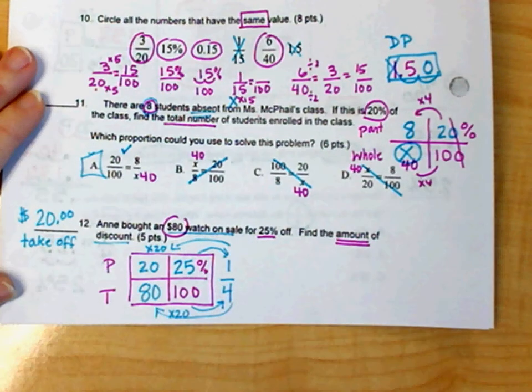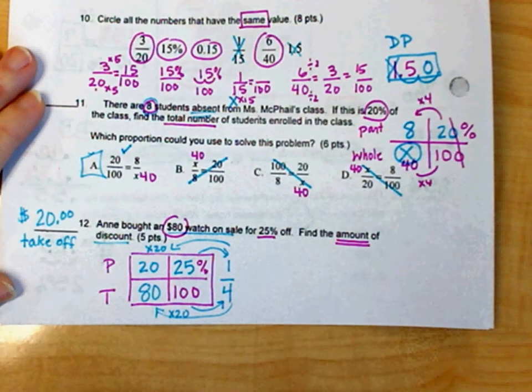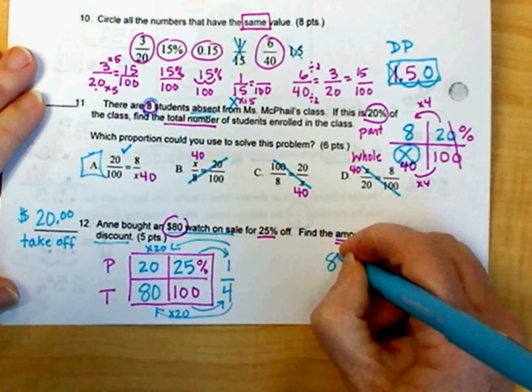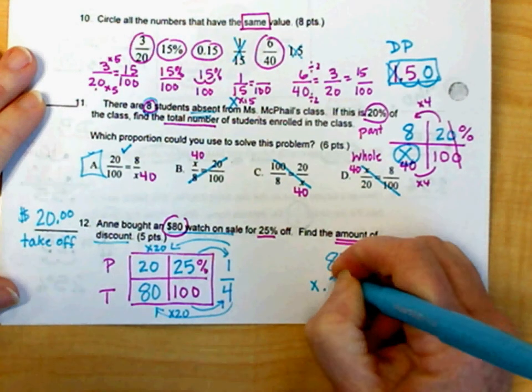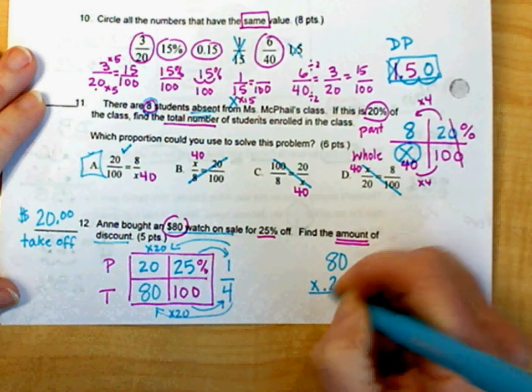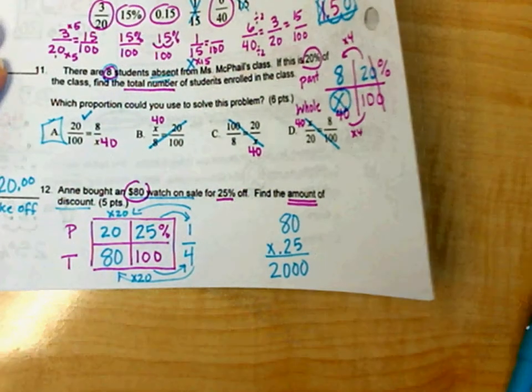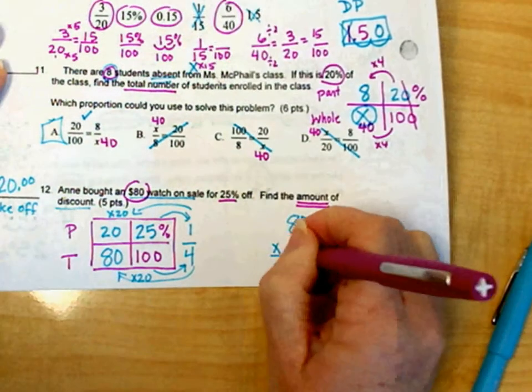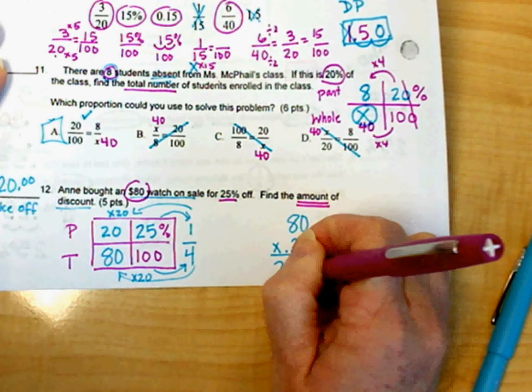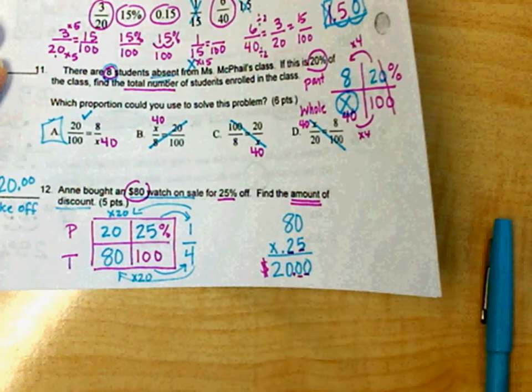Now, you could have done this another way. You could have said 80 times 0.25, and you still would have gotten this as a number, but you would still need to count behind 2 places to get your $20 and get the same amount.